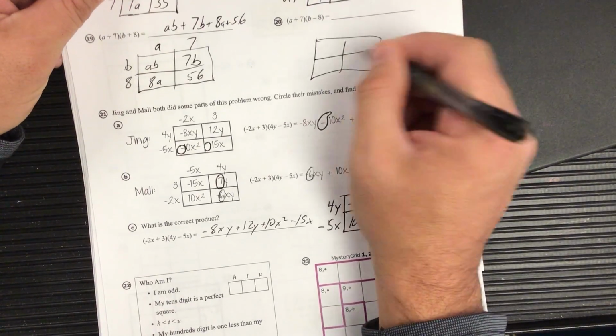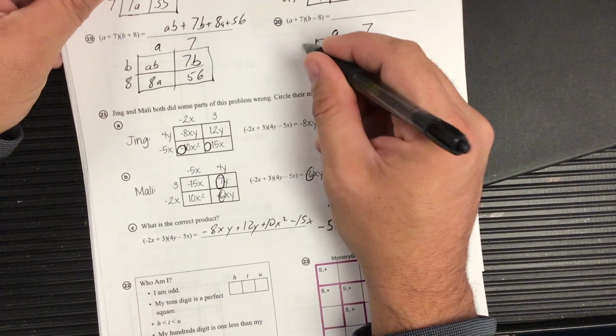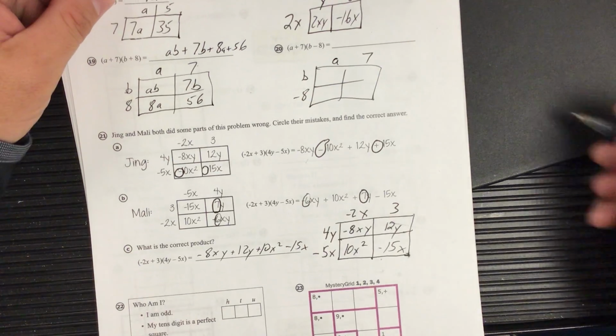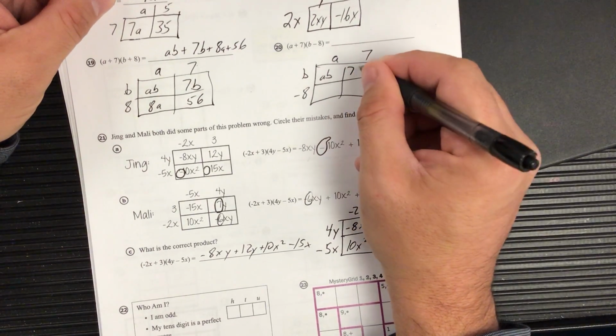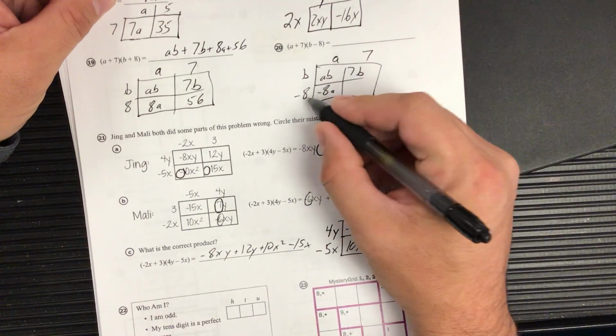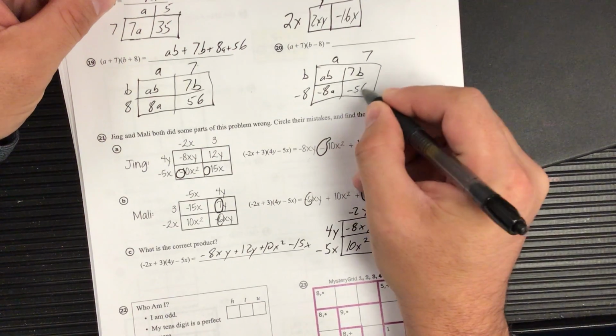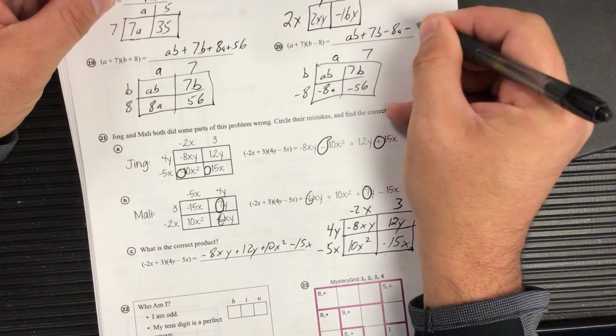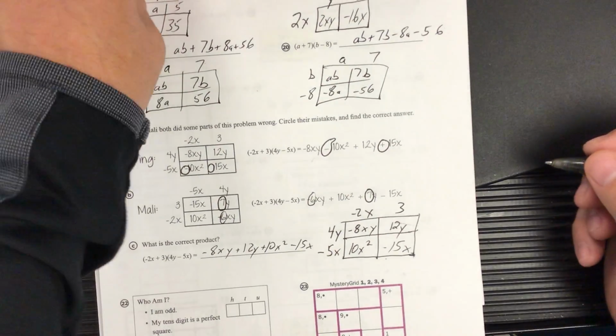Twenty is the exact same thing with one different sign. You have a negative 8. So everything's the same, just negative 56 and negative 8A. So AB plus 7B minus 8A minus 56. Everything else is the same.